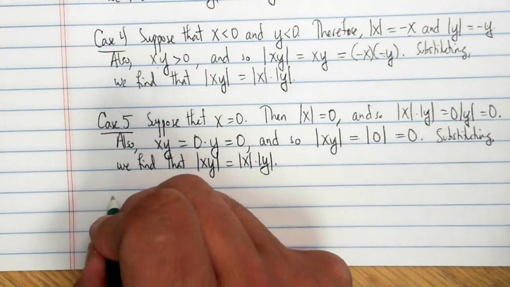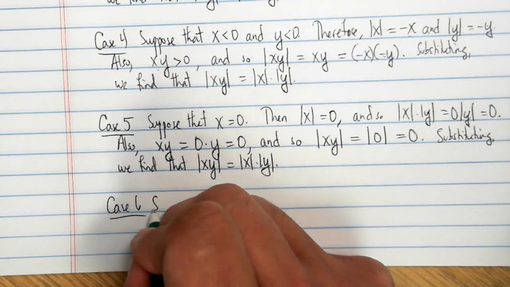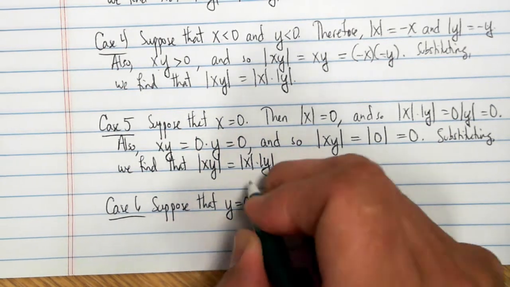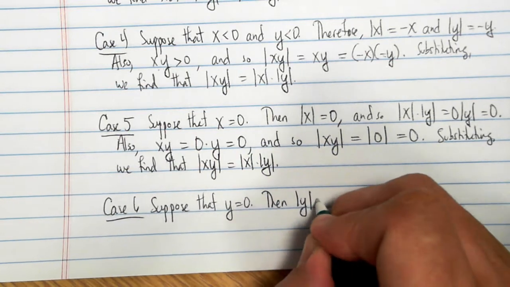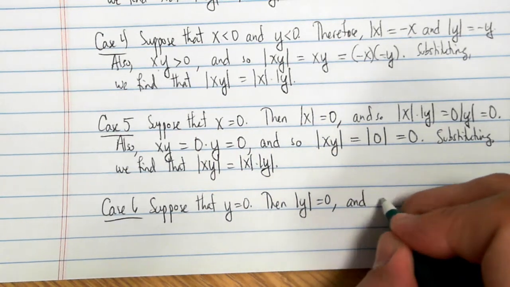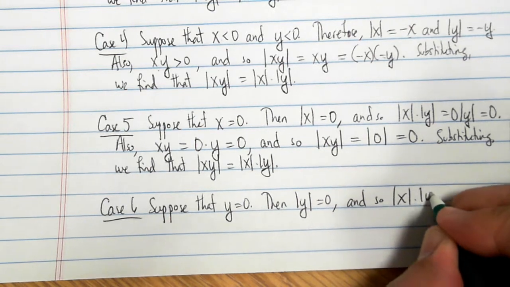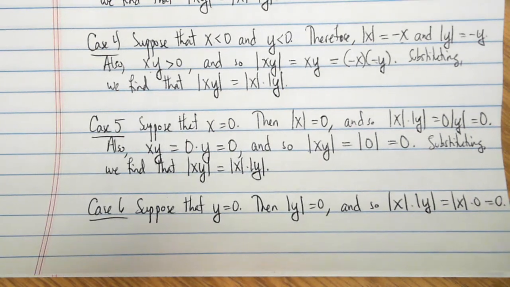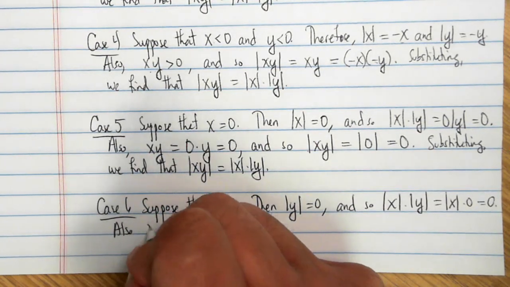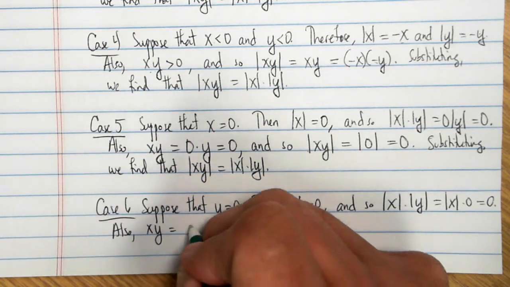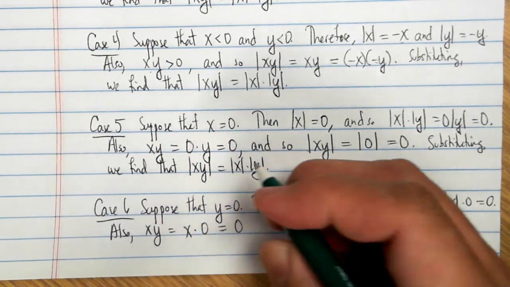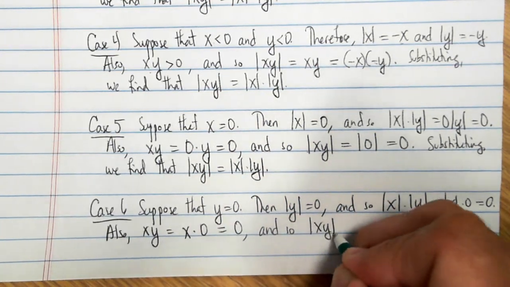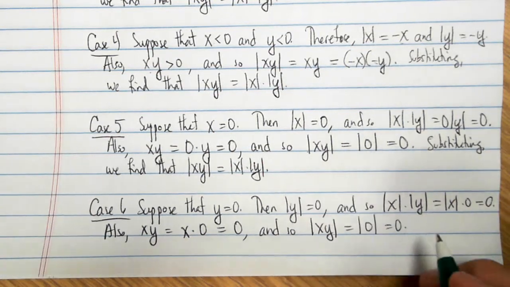Okay, case 6. Suppose that y equals 0. Then the absolute value of y is 0. And so no matter what the absolute value of x is, when I multiply it by the absolute value of y, I will get the absolute value of x times 0, which is 0. Also, x times y is going to be x times 0, which is 0 no matter what x is. And so the absolute value of x times y is going to be equal to the absolute value of 0, which is 0.